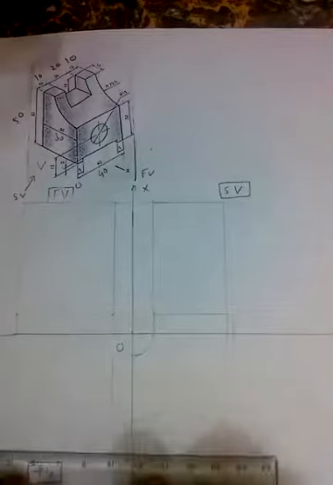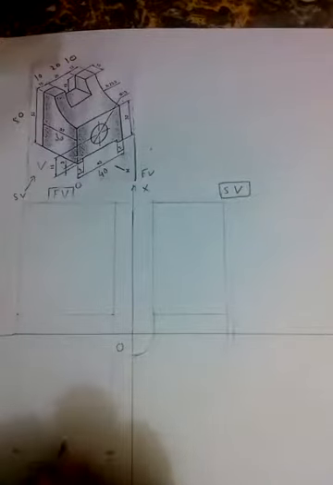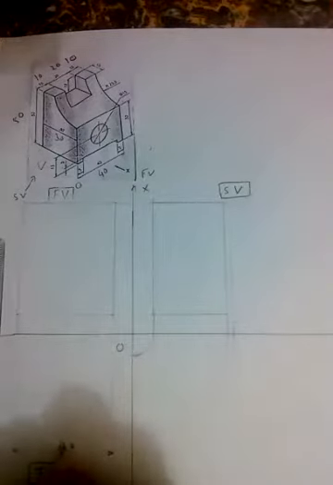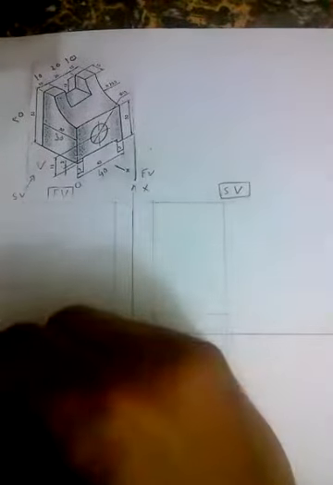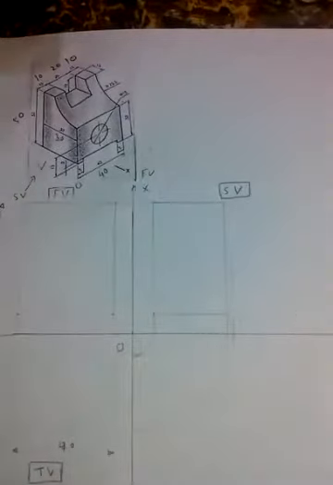Its length will be 40 and its height will be 30. Similarly here, the height will be 50, this length is 40, this is 30. So the dimensions are given.